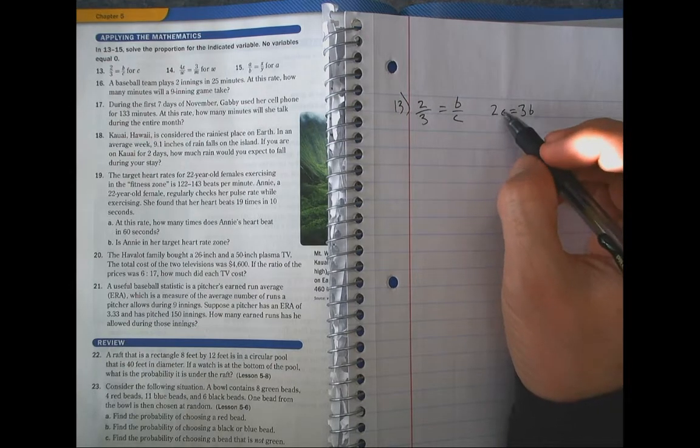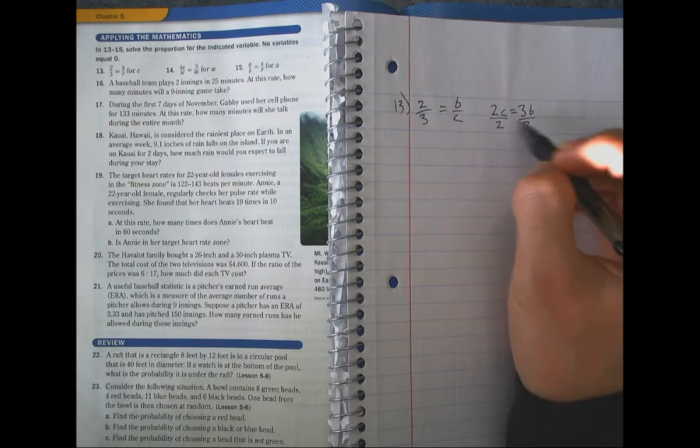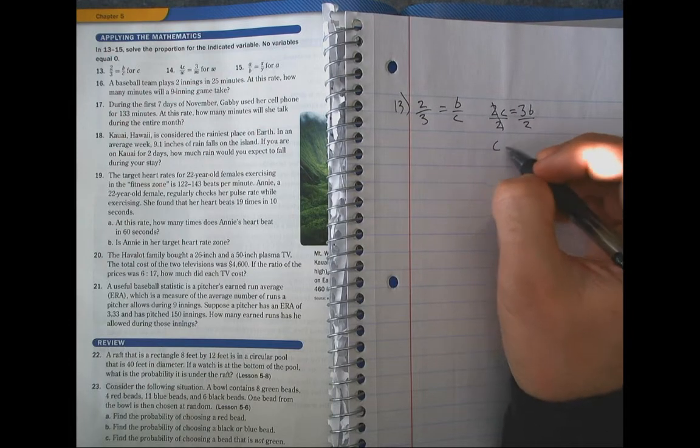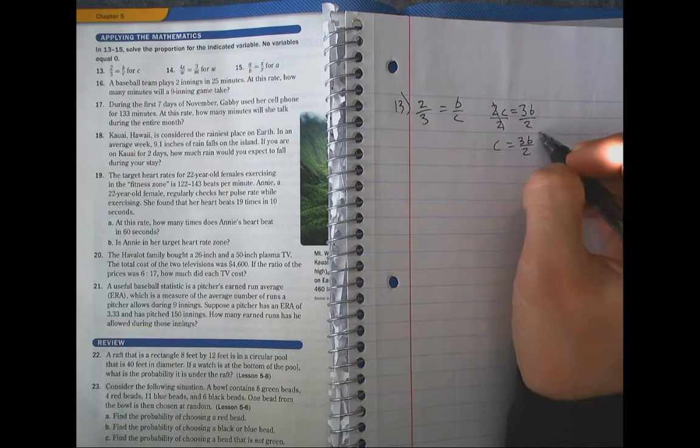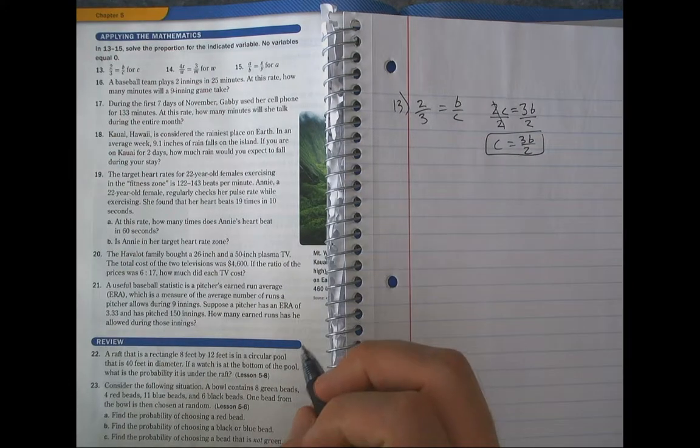And if we're going to solve for c, then this 2 needs to go away. So we're dividing by 2 since they are being multiplied. That gets rid of multiplication. And you can't do anything over here. It is fully simplified. And our final answer is just 3b over 2.